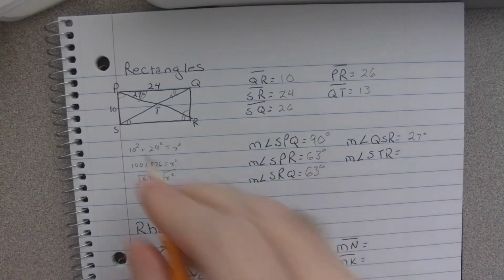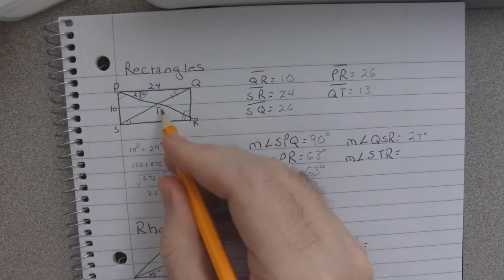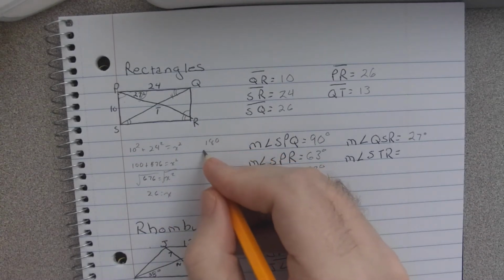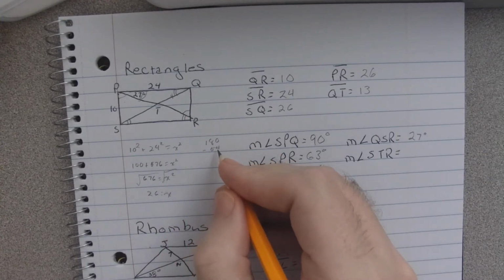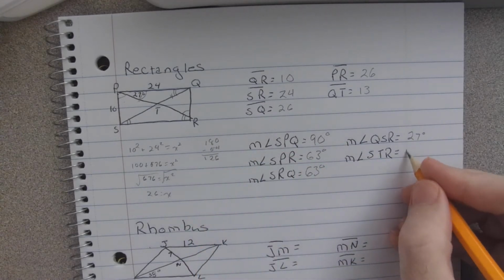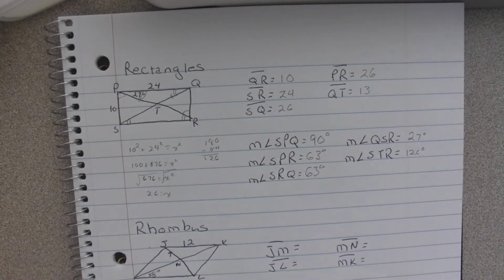And so 27 plus 27 is 54. And this triangle plus these two make 180. So 180 minus 54 is 126. And so that's 126 degrees. And that's all we're doing. It's just finding the missing pieces.